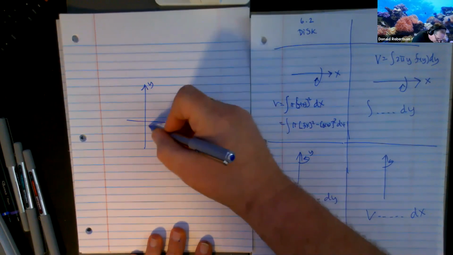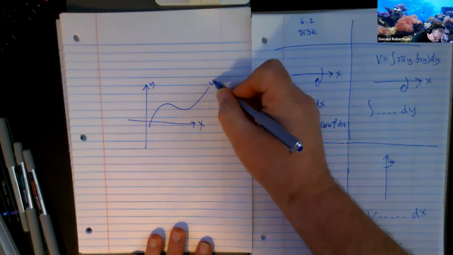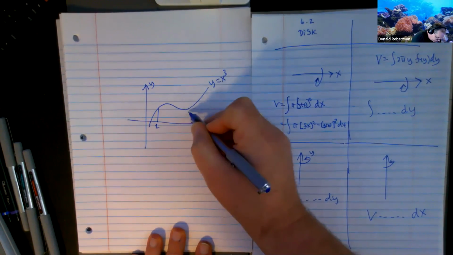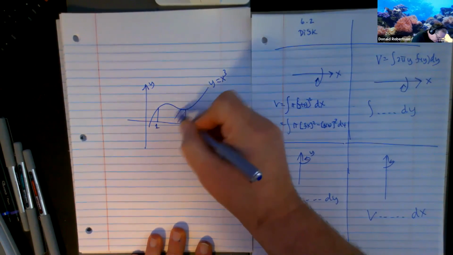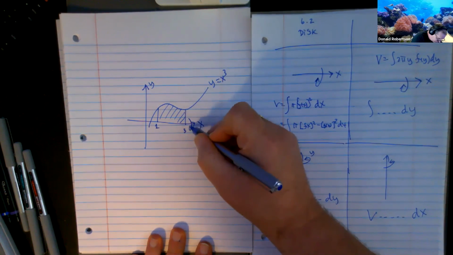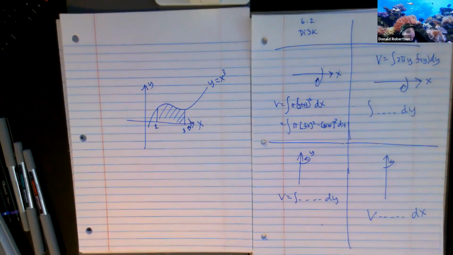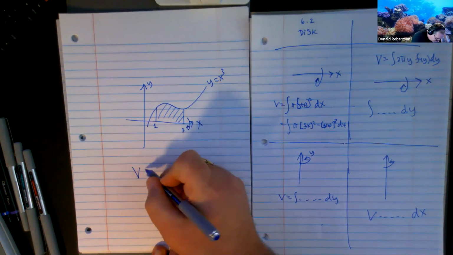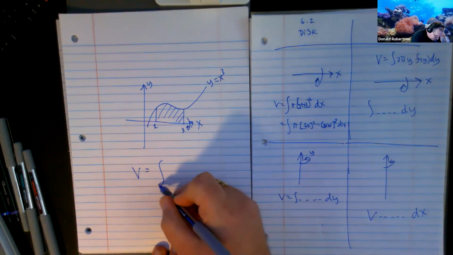Suppose I wanted to rotate y equals x cubed from x equals 1 to x equals 3, and I wanted to rotate it about the x-axis. And I told you that we were going to do it with the disk method. So you want to set up what the integral would look like.